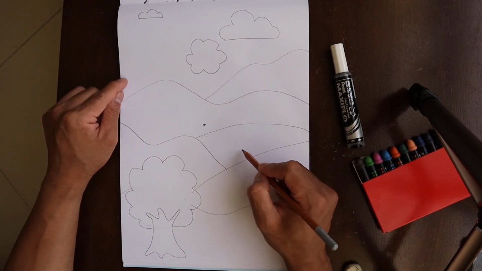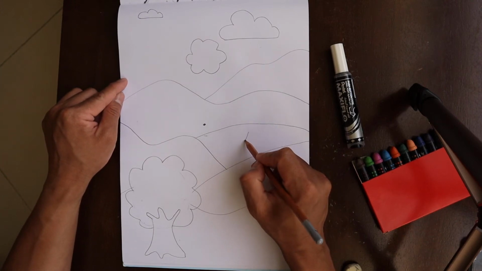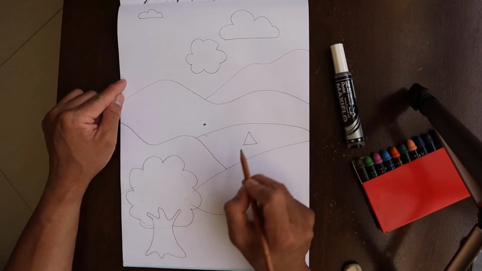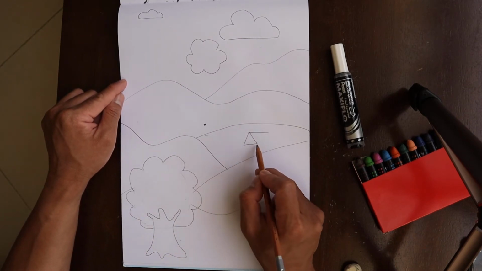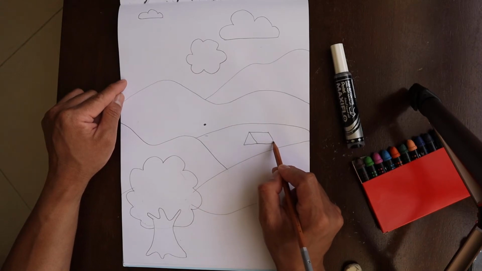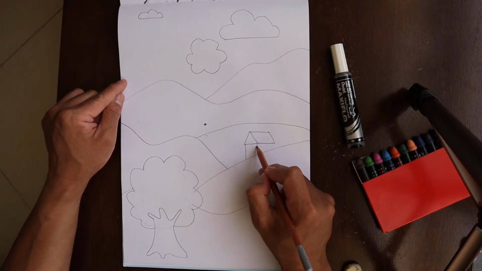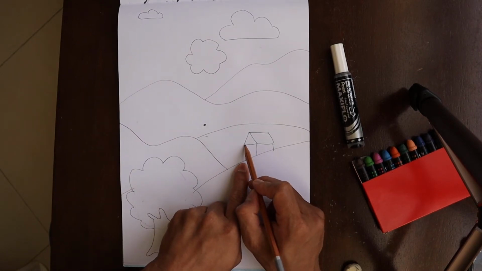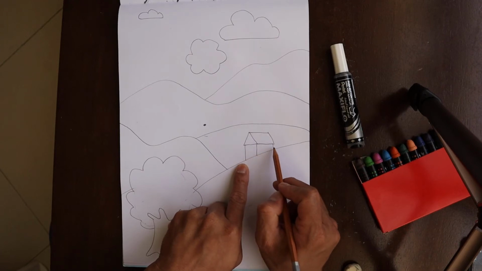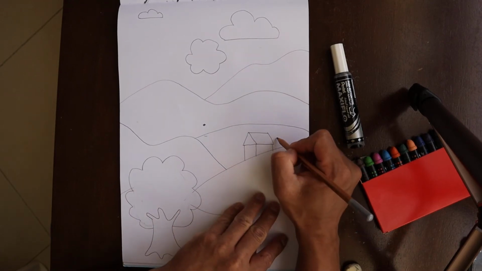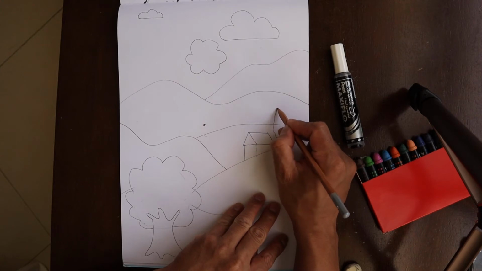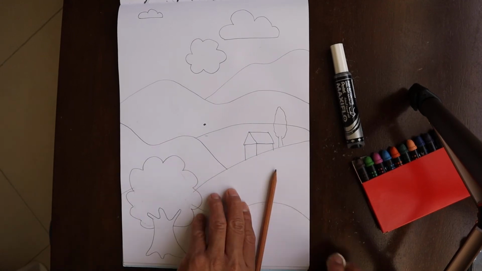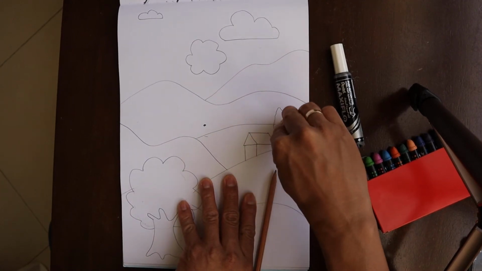For example, here, I'm gonna draw a nice house here with a triangle. And then I'm gonna make a horizontal line, connecting the lines together to make it 3D. There. I'm just drawing vertical lines from the house going down. And then I'm gonna make a nice tree here, just like Vincent van Gogh's tree, like a cypress tree. And then I'm gonna erase.